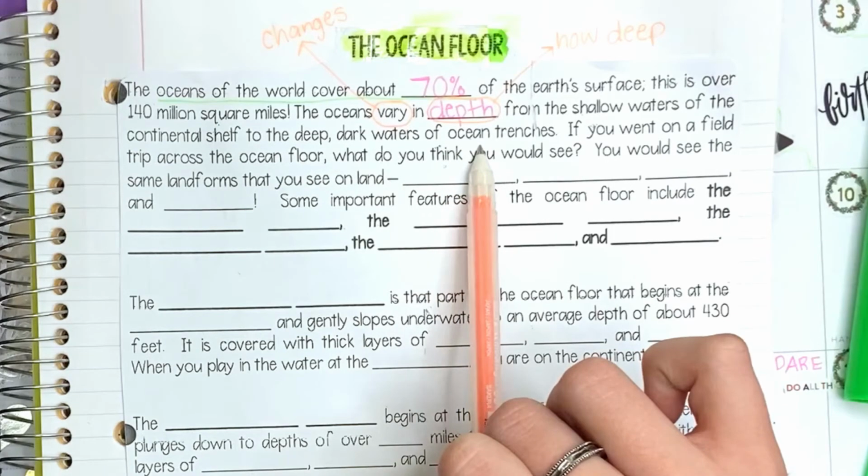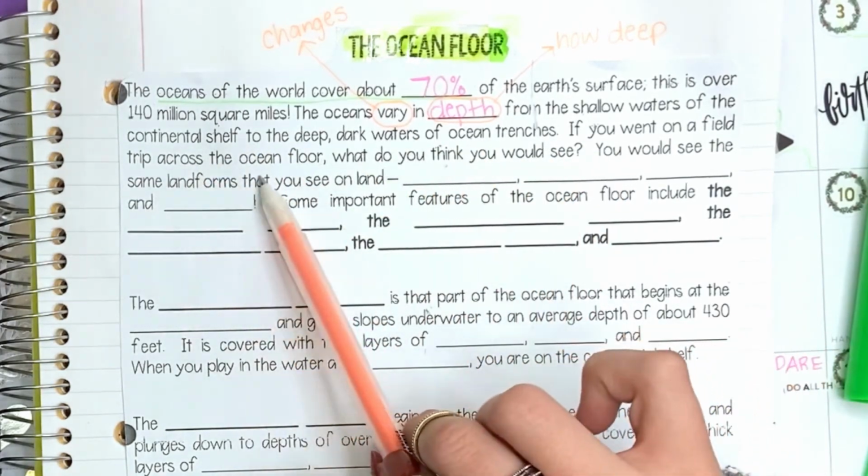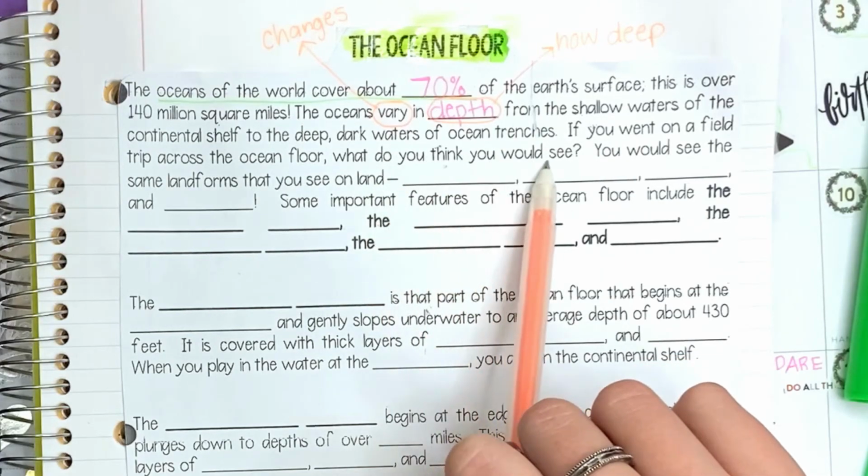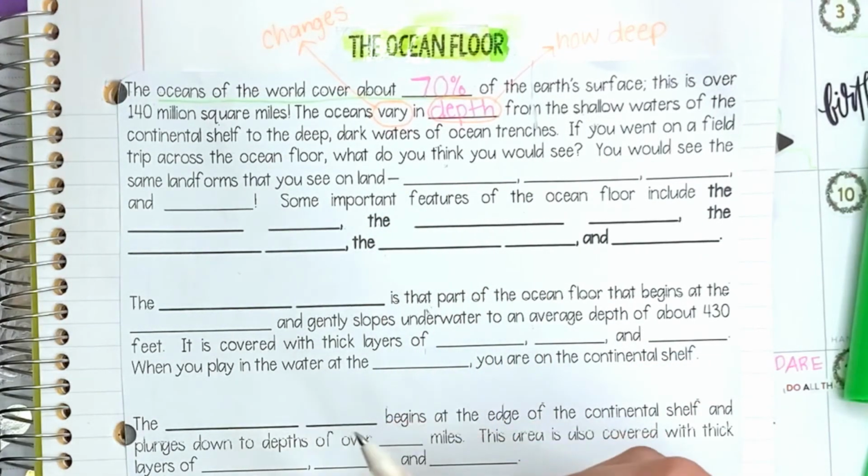ocean trenches. If you went on a field trip across the ocean floor, what do you think you would see? Remember, we talked about how underneath the ocean water, it is the same land features that you see if you were to look outside. There are underwater mountains, there are underwater volcanoes, there are underwater valleys and trenches and hills. So the layout of the land looks exactly the same, except it's just covered by water. So we can't really see it that well, but it's down there, I promise. So you would see the same landforms that you see on land.